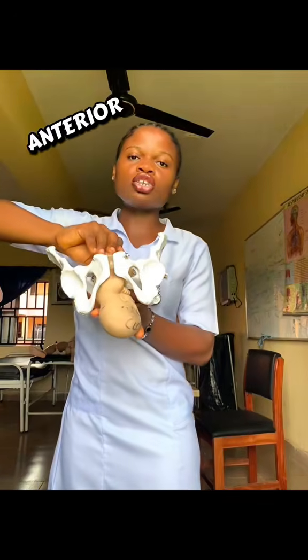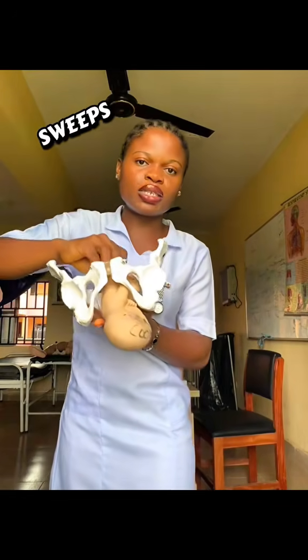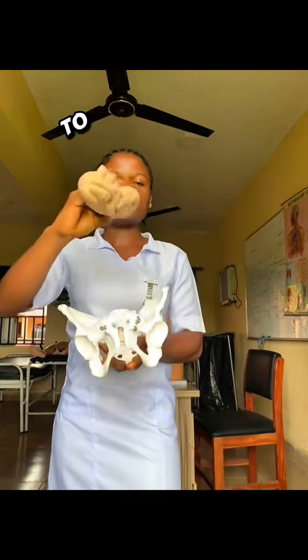Remember, as the head is trying to undo the twist, it is called external rotation. And as external rotation is happening, internal rotation of those shoulders is also happening. Now, the anterior shoulder under the symphysis pubis escapes, and the posterior shoulder sweeps the perineum. Are you following me? And the baby is born in lateral flexion to the mother's abdomen, right? This is the mechanism of labor.